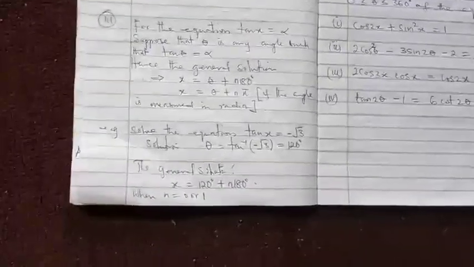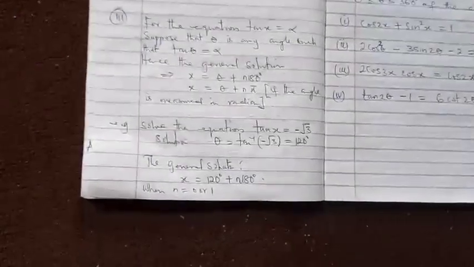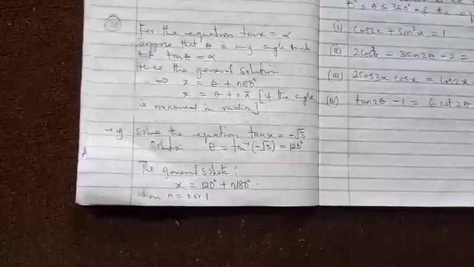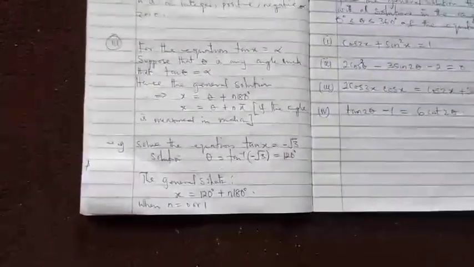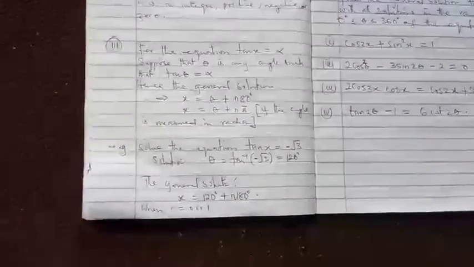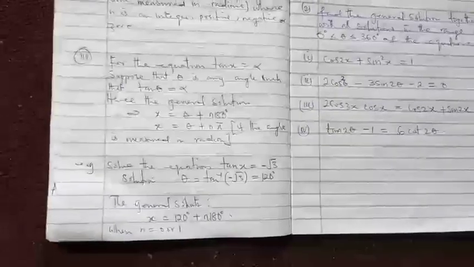Solve the equation tan x is minus root 3. If you find tan inverse of root 3, it is 30 degrees. But because it's negative, theta is in the second quadrant. So 180 minus... tan inverse of minus root 3 is 120 degrees, in the second quadrant.